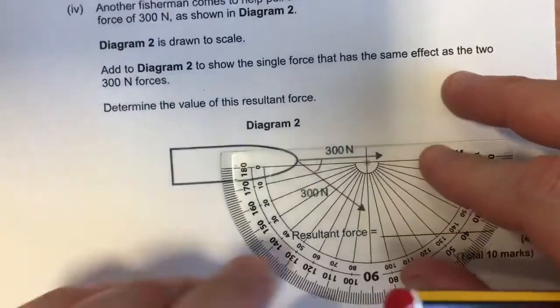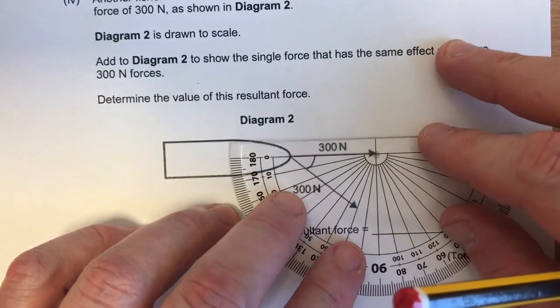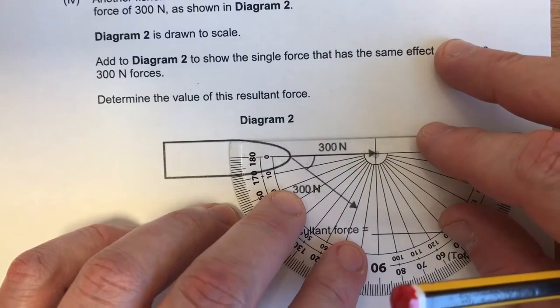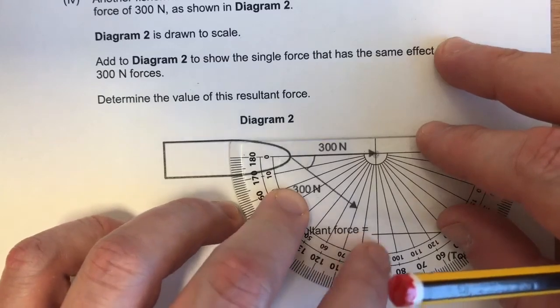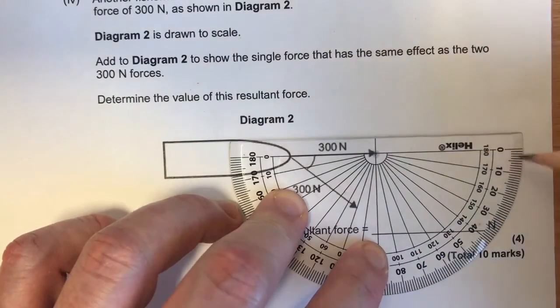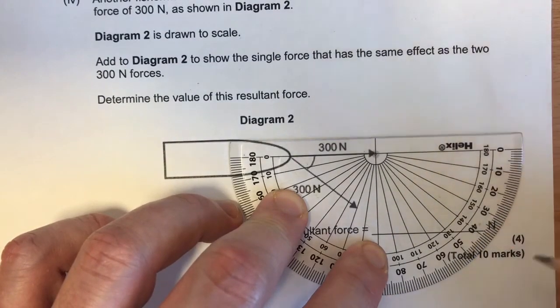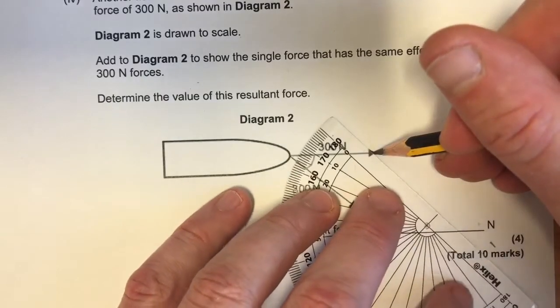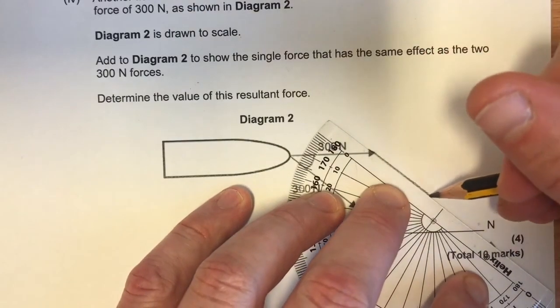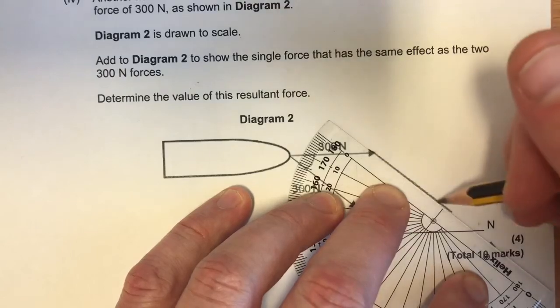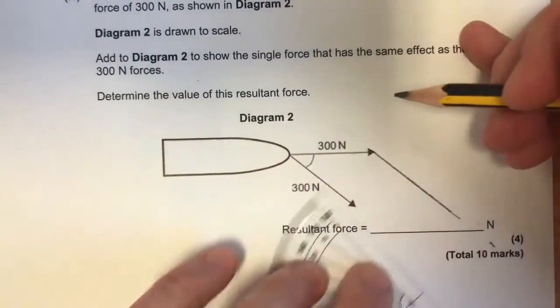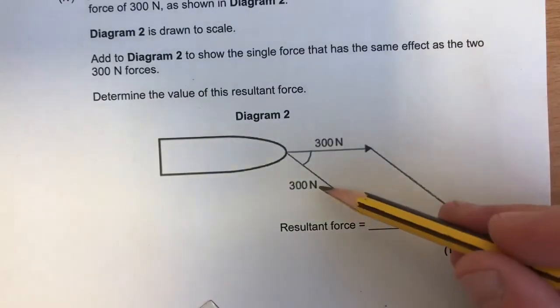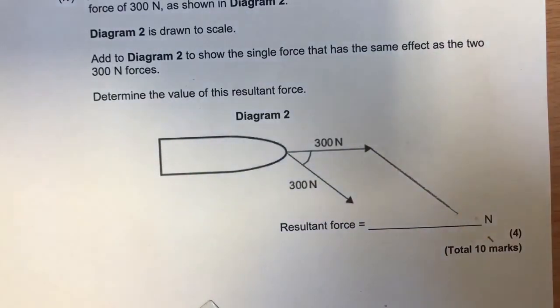So what we're going to do then is use that 40-degree measurement to figure out where to draw the remaining two sides of the parallelogram so that they are parallel with the opposite side. So remember that angle is 40 degrees, so we're going to go around from here, 0, 10, 20, 30, 40. There. So we put our pencil on the point of the force vector, and we're going to draw our line in that direction towards the point that we made. So we now know that this line is parallel with this force vector here.